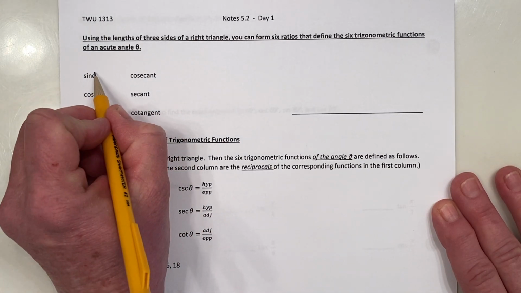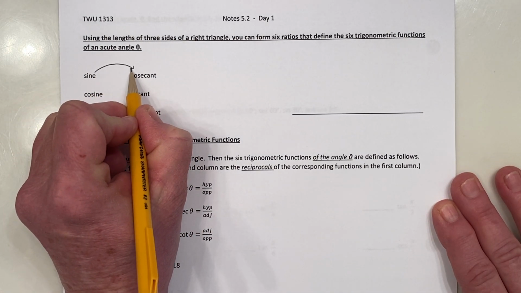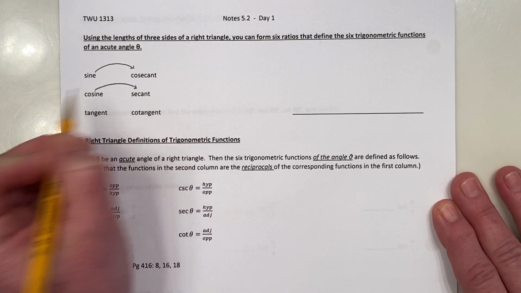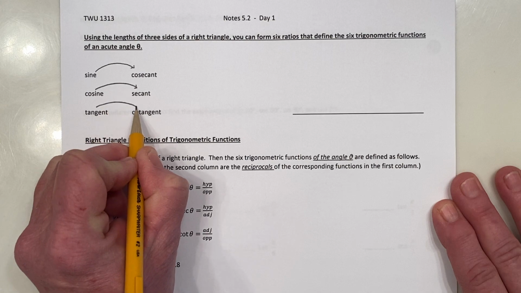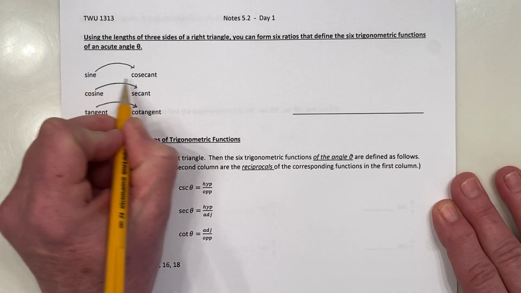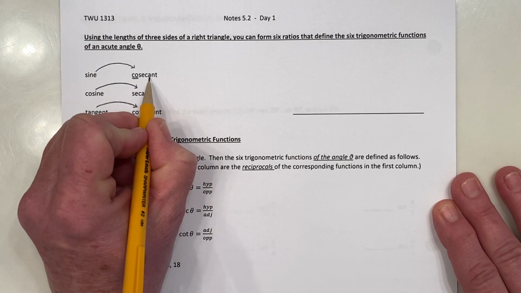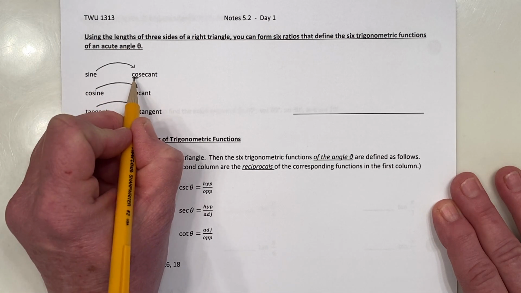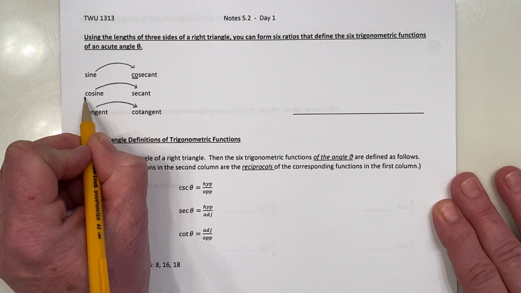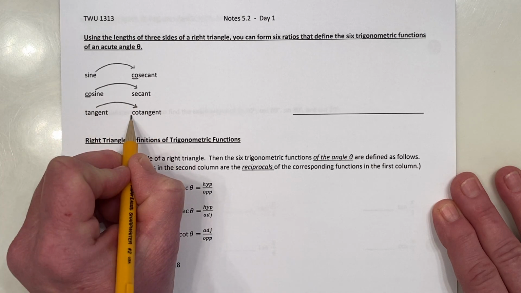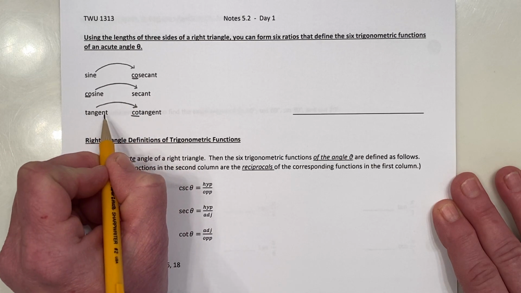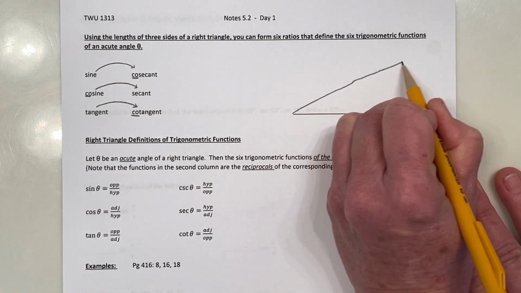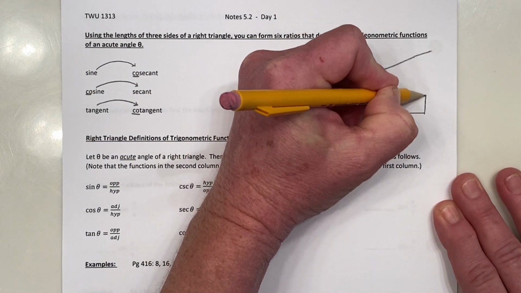And just remember that sine's reciprocal is cosecant, cosine's reciprocal is secant, and tangent's reciprocal is cotangent. So you might notice that a co is a pairing with another trig function that's not a co. So we got cosecant goes to sine, cosine goes to secant, and cotangent goes back to tangent. Those are reciprocals. And just kind of real quickly reminding ourselves about right triangle trigonometry.